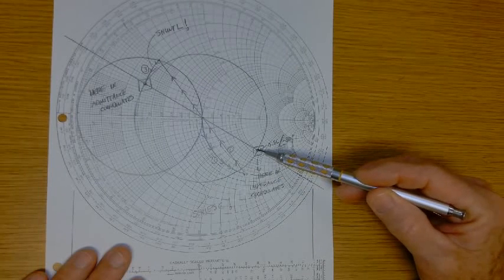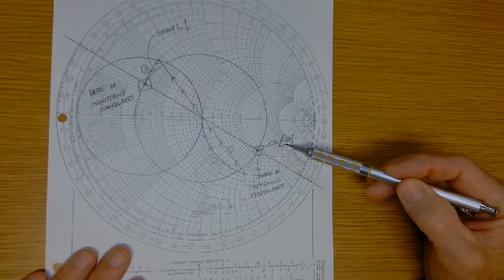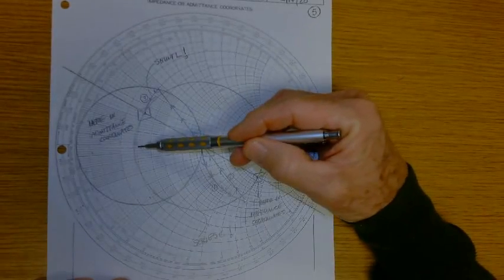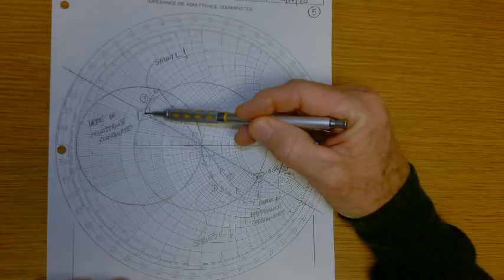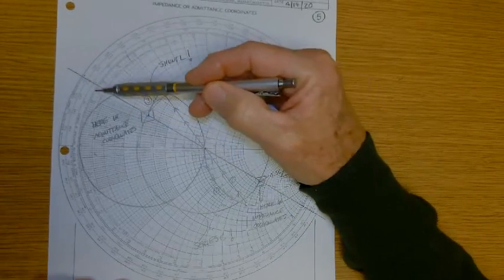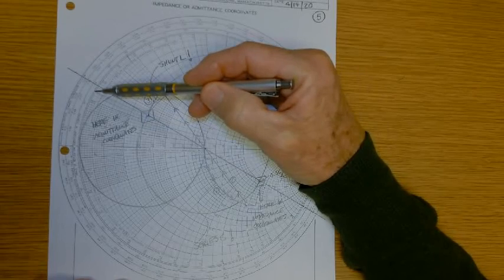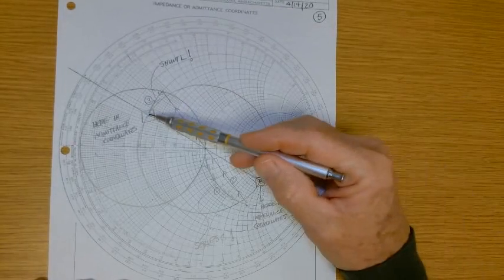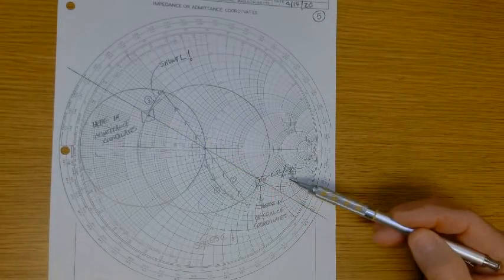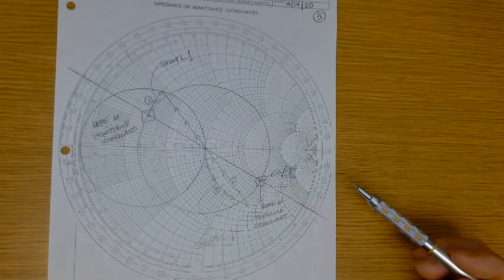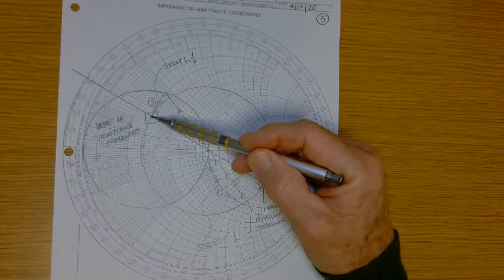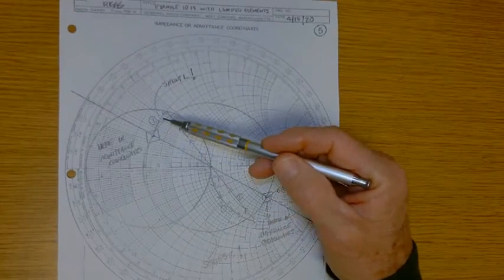So this point in impedance gives me a 0.56 at an angle of minus 30 degrees. This point, which is 0.3 plus J 2.4, will give me an admittance that when I convert it into an impedance would give me this reflection coefficient. So I can end up here or I can end up here. And I'm going to pick here.